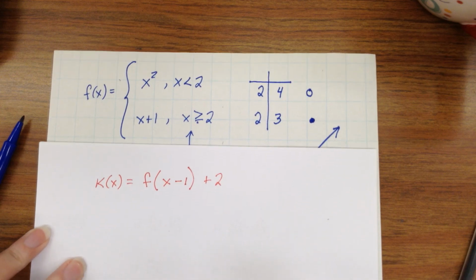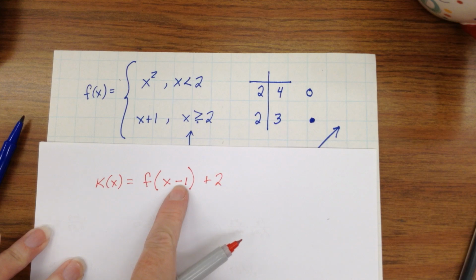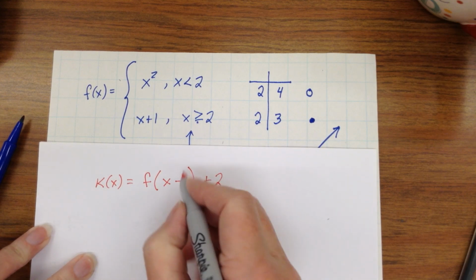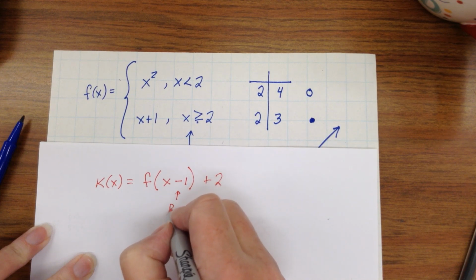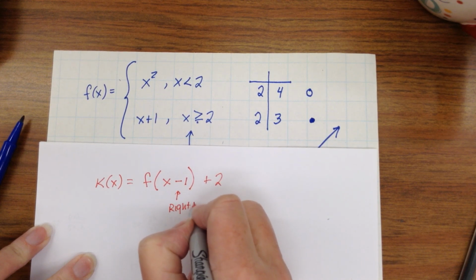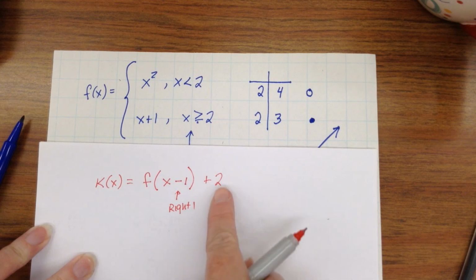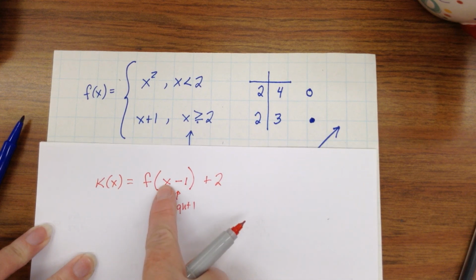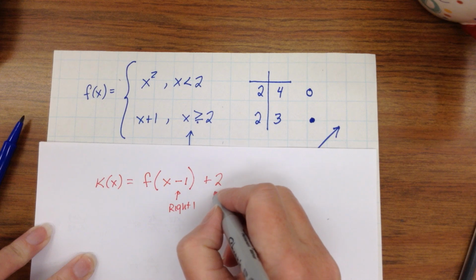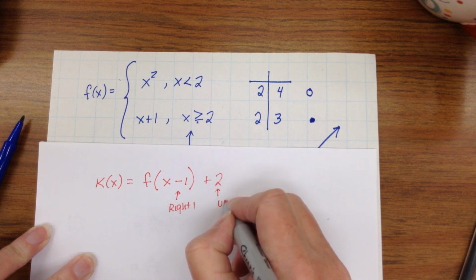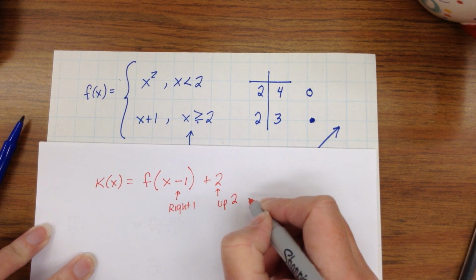Well, before we get into that, let's remember what this means. If you're in with the x, you change the x, but you do the opposite of what it says. It will move your graph right 1. Do you see the plus 2? Is it in here with the x? No, it's not. So what will that do? It will move your graph up 2.